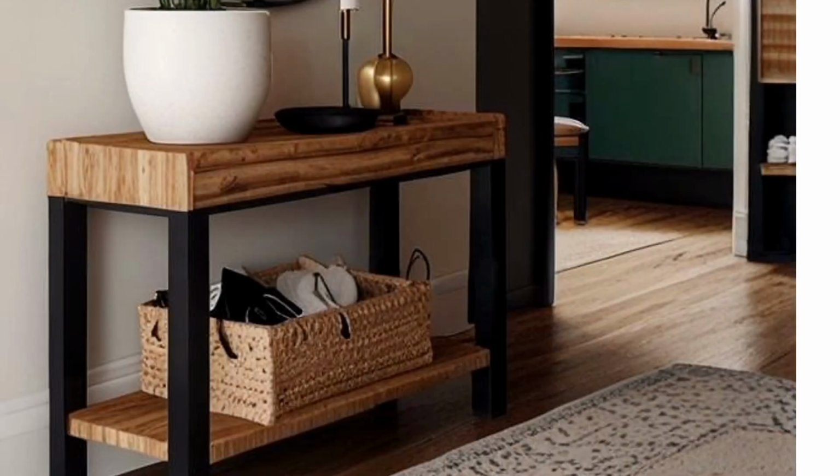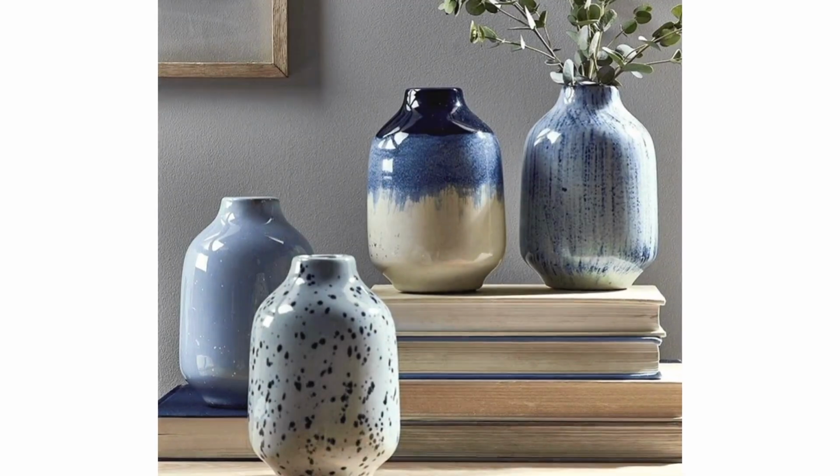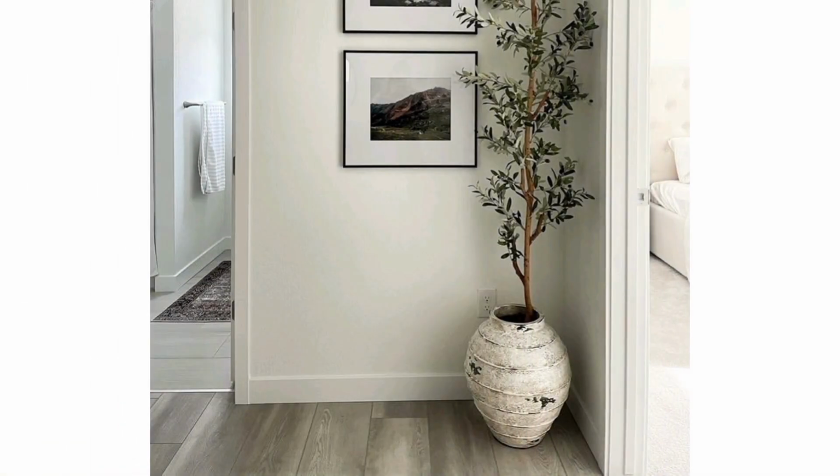You can add texture through accessories. Small details can make a big impact. For example, woven baskets for storage and an earthy feel, ceramic vases with a rough or glazed texture, handmade pottery with imperfection for a more organic look.